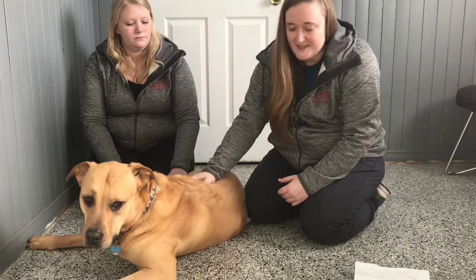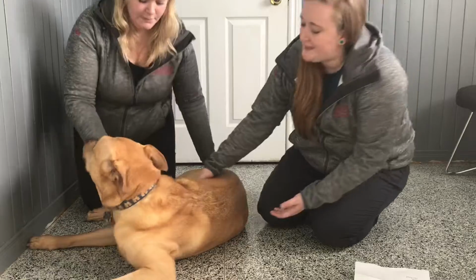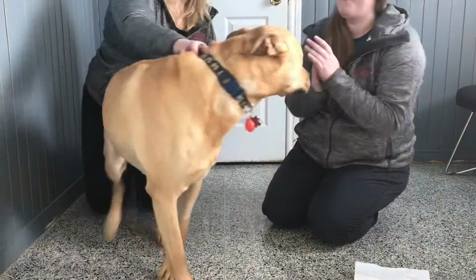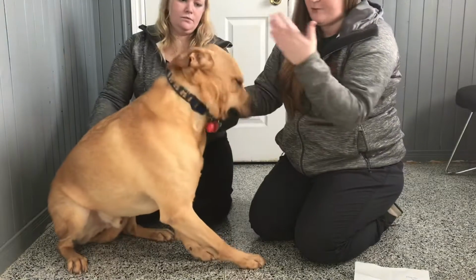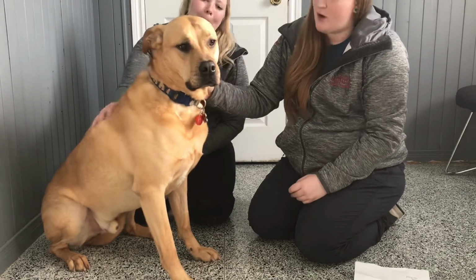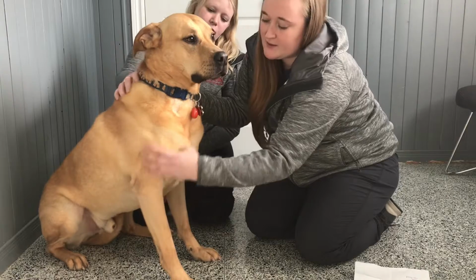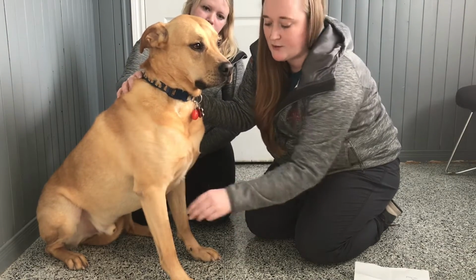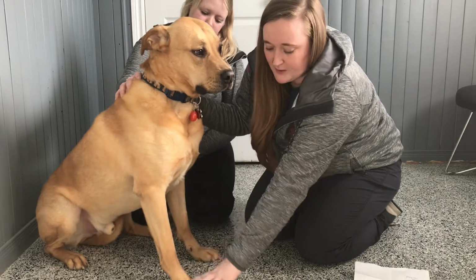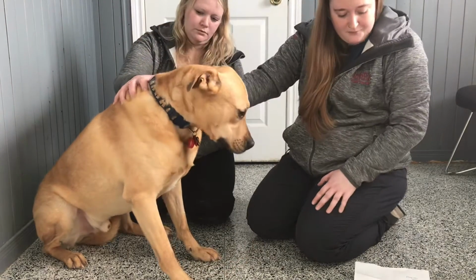Now we have limbs. So Tanner, can we stand up? Stand up, come here. All right. So on the limbs, you have proximal and you have distal. So proximal would be the part that is closest to the animal, so going towards the body, and then distal would be going away from the body, so the bottom of the limb.